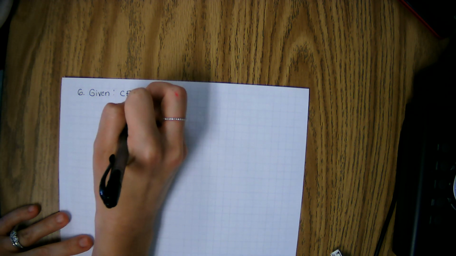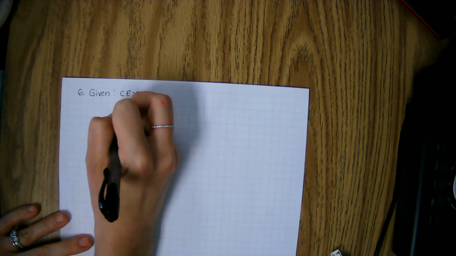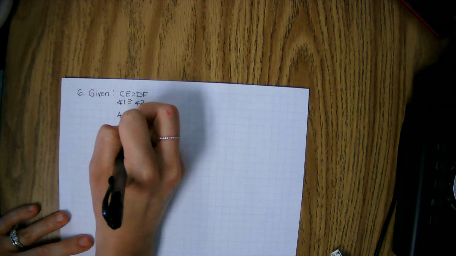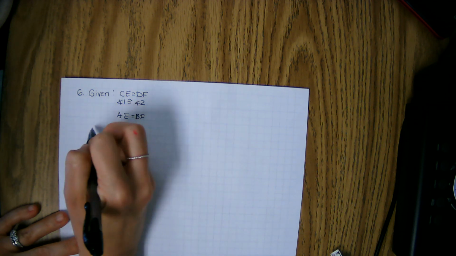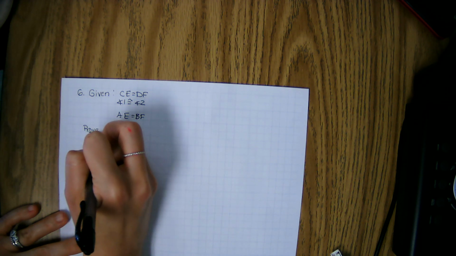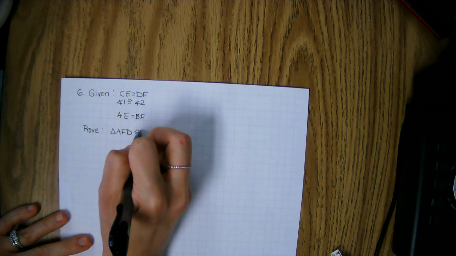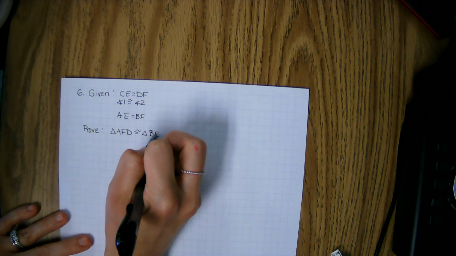Okay, let's do number 6. For number 6, we're given CE equals DF, angle 1 is congruent to angle 2, AE equals BF, and I want to prove that triangle AFD is congruent to triangle BEC.